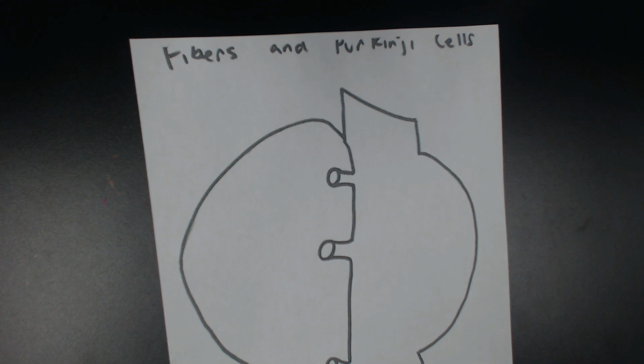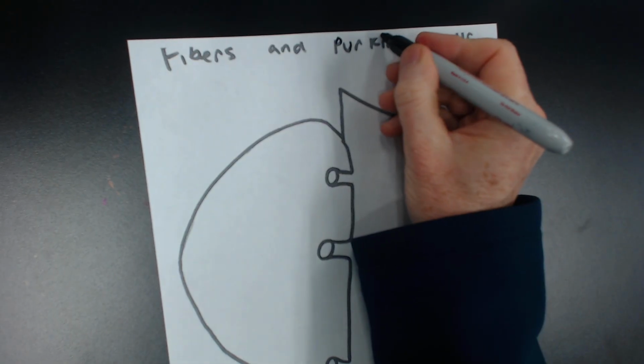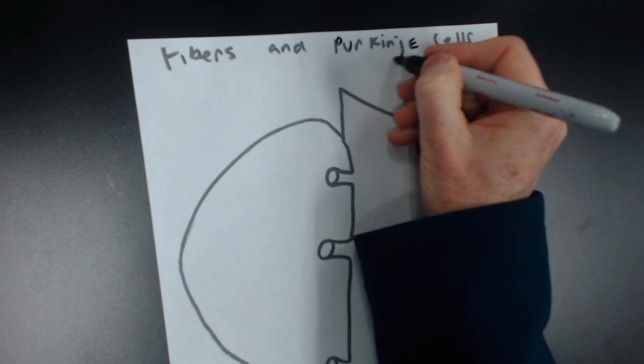Next thing we're going to talk about is fibers and Purkinje cells. This should actually be P-U-R, it's kind of cut off a little bit. P-U-R-K-I-N-J-E, Purkinje cells.